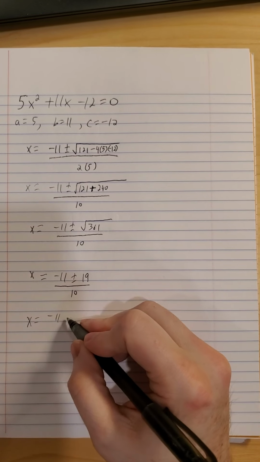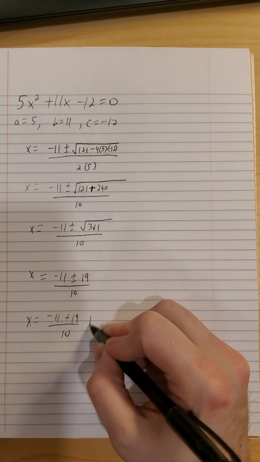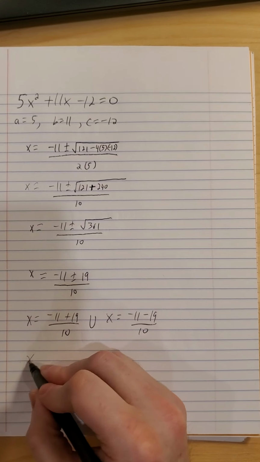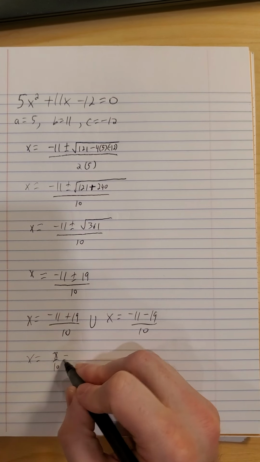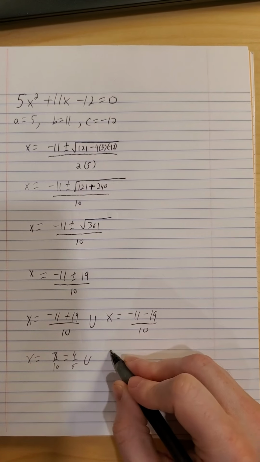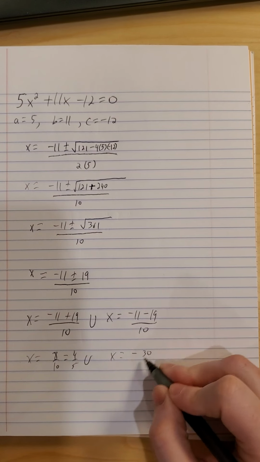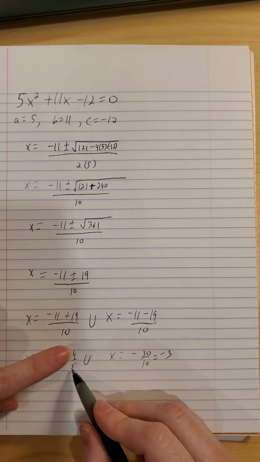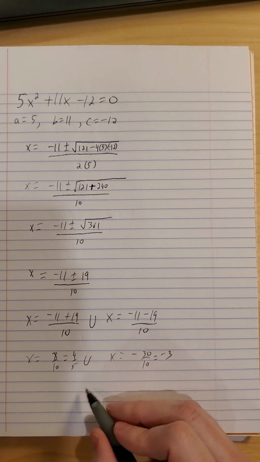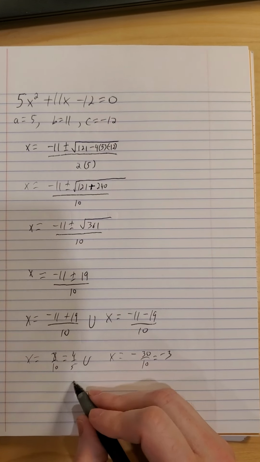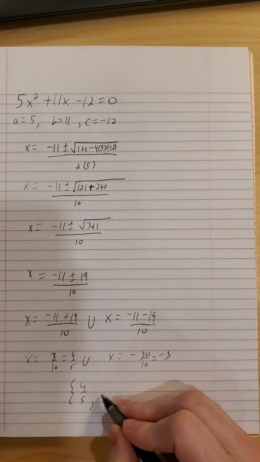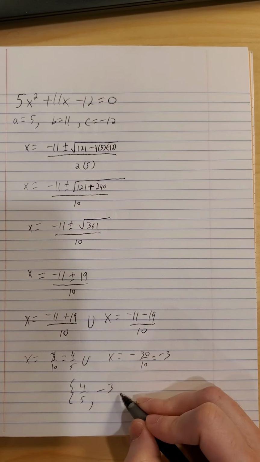So x is negative 11 plus 19 all over 10, and we'll union that up with x is negative 11 minus 19 all over 10. And we'll just simplify both of those. Ordinarily, in this class, we'd have to throw away the 4/5, but 4/5 is in the set of real numbers, and in chapter 4, we get to keep any real number, so that's going in our solution set, as is the negative 3.